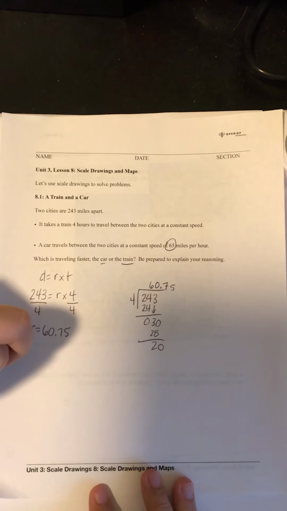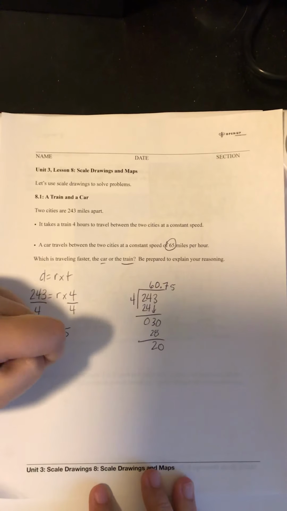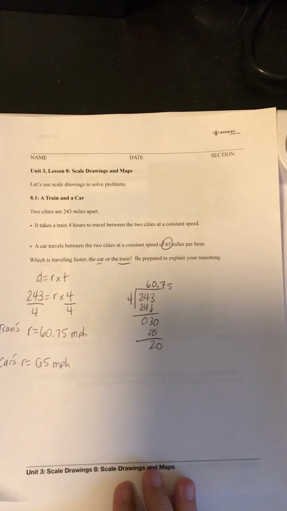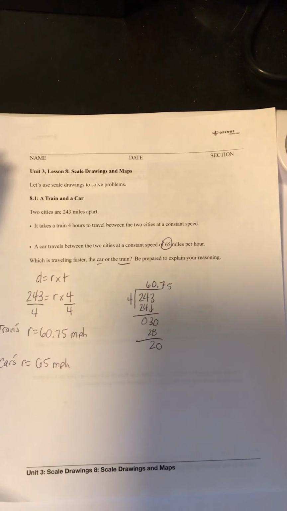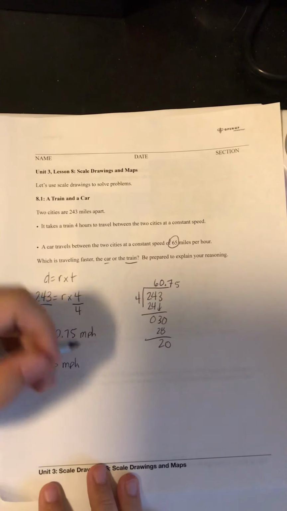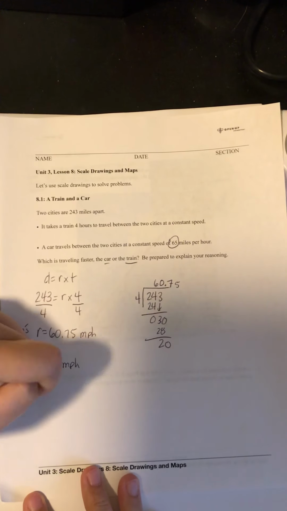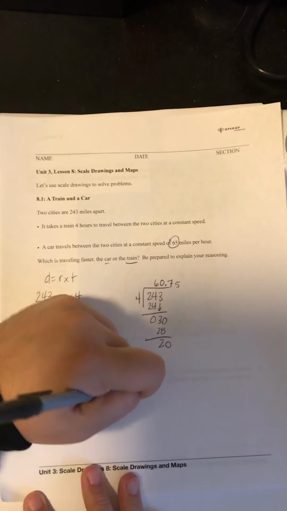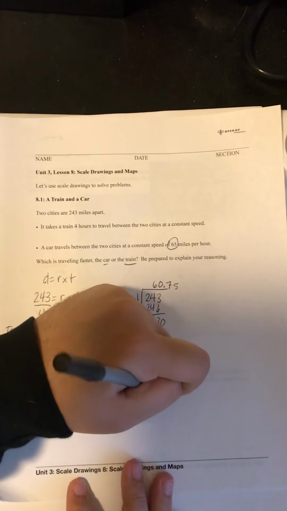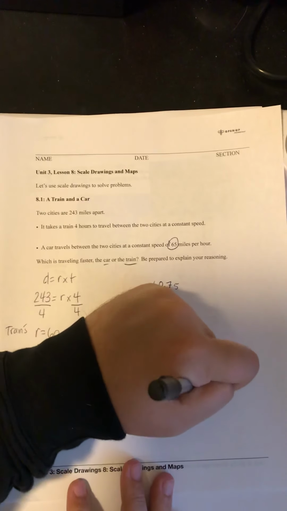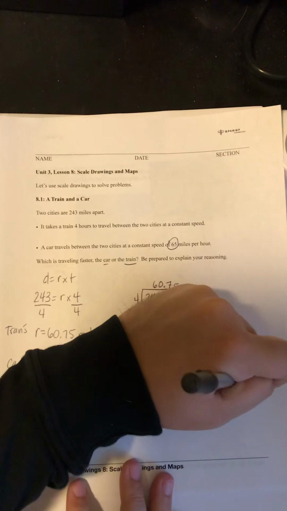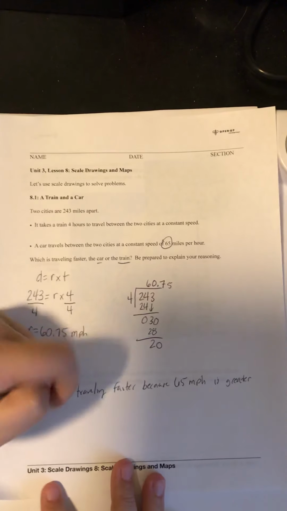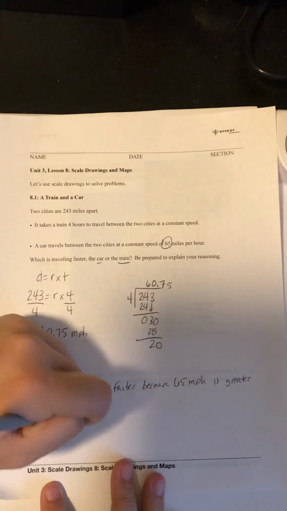But we know the car's rate, so back to the problem, the car's rate is 65 miles per hour. And the train's is 60.75 miles per hour. So the car is traveling faster because 65 miles per hour is greater than 60.75 miles per hour.